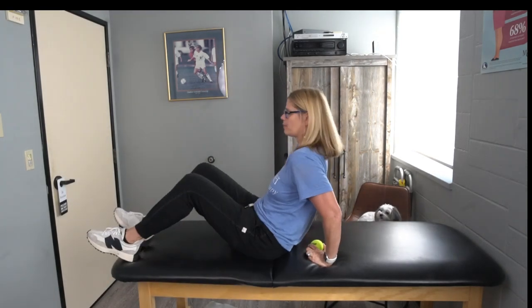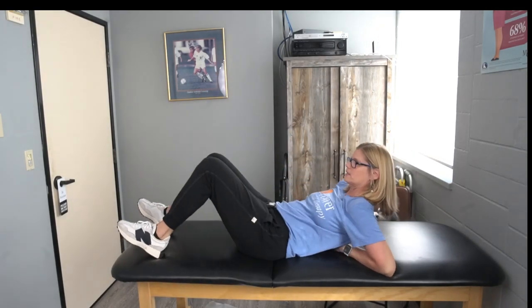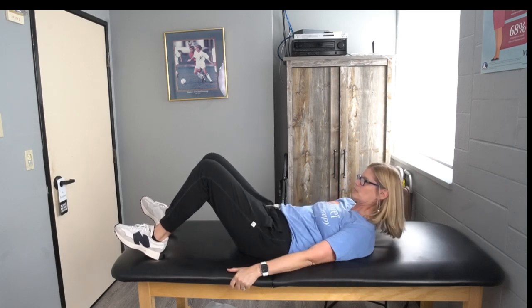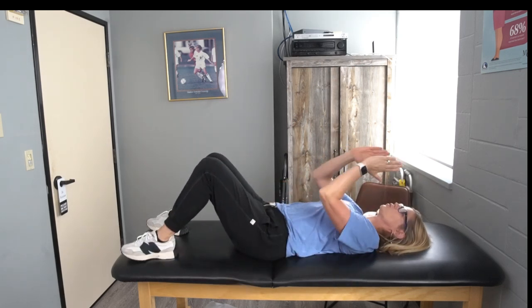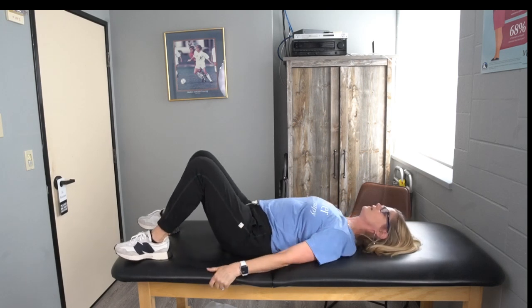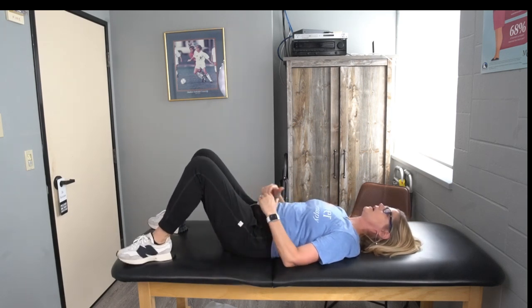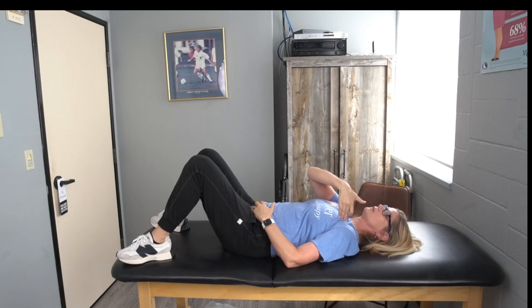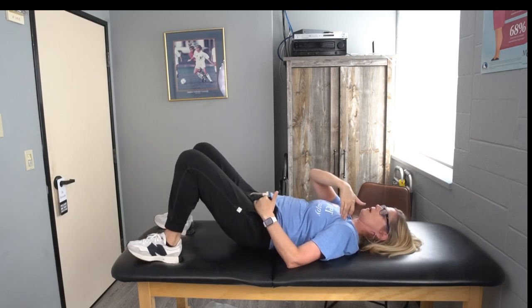You can put the ball anywhere. A lot of people have problems in between the shoulder blades, so you can press it up against the area between the shoulder blade and the spine. You'll roll through and find a spot where you're like, oh yeah, that's tight. Then I'm literally pushing my body up like this.